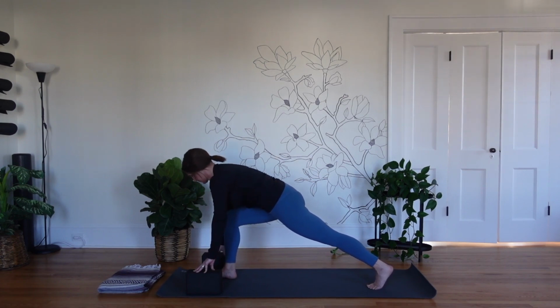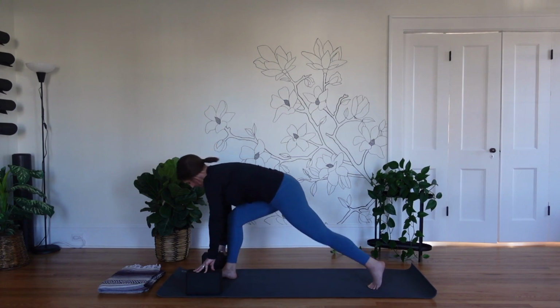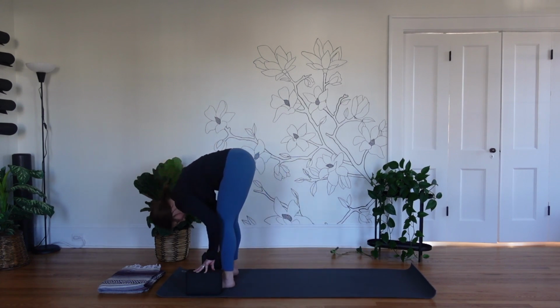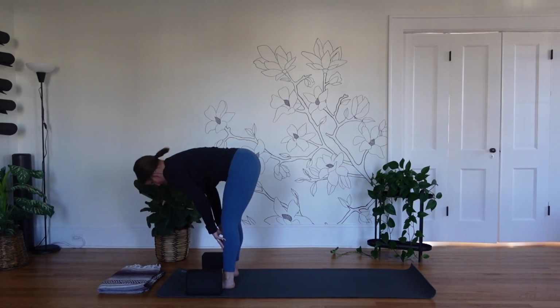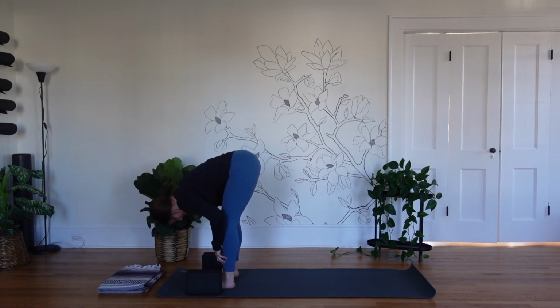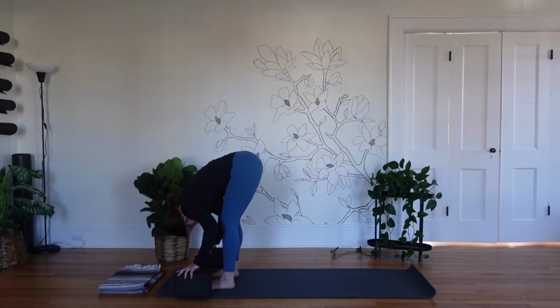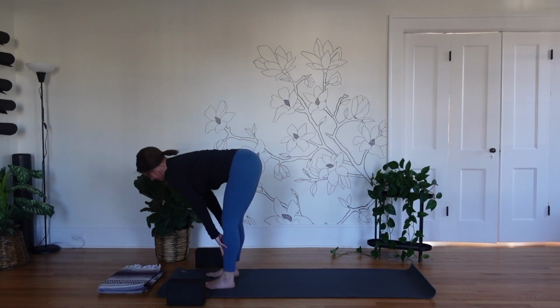Inhale your heart and eyes forward. Exhale, step forward and fold. Separate your feet hips distance. Reset your spine. Inhale, half lift and lengthen through the crown of your head. Exhale, hinge from your hips and fold. Inhale, half lift. Exhale, hinge and fold.